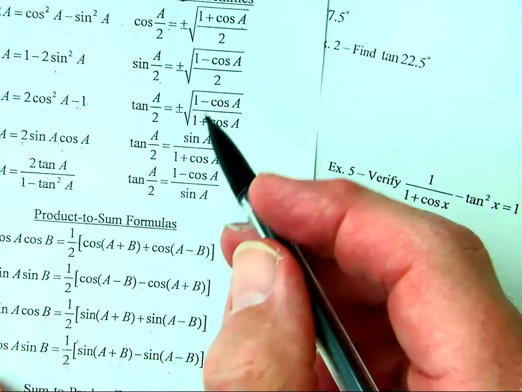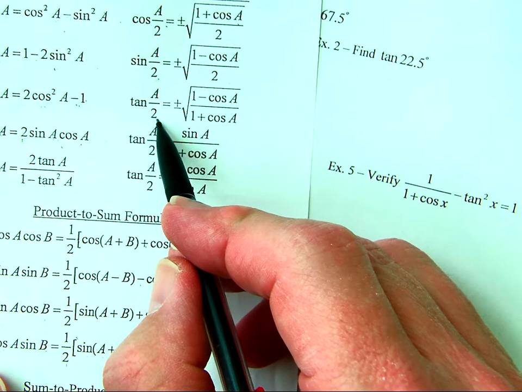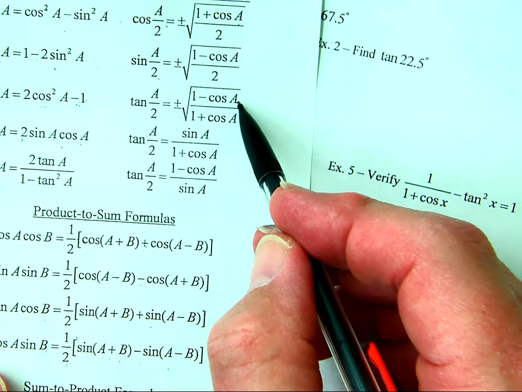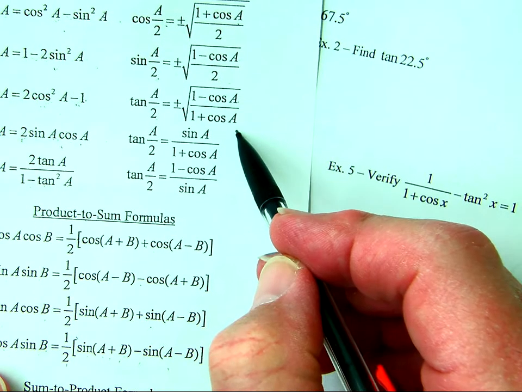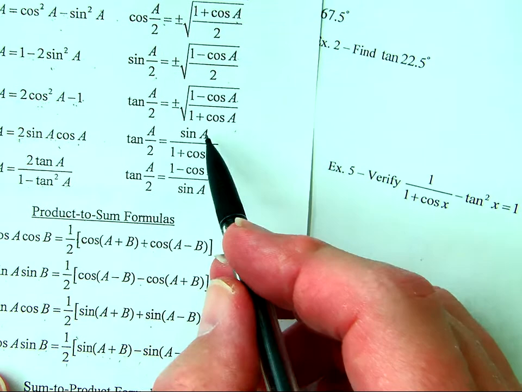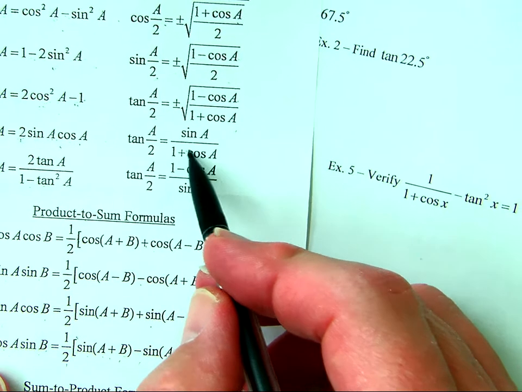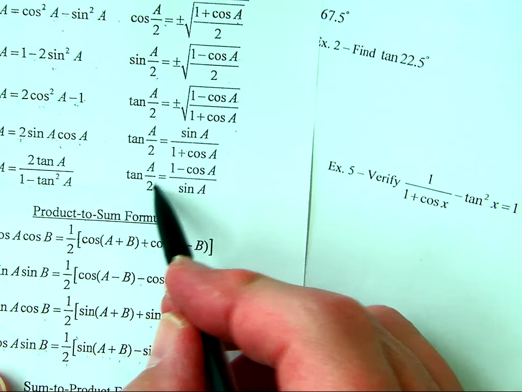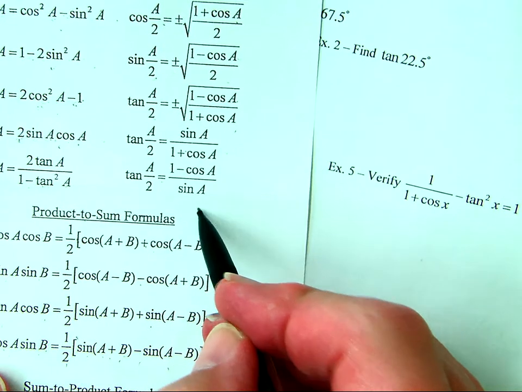Then you have 3 for tangent. The tangent of half a is plus or minus the square root of 1 minus cosine a over 1 plus cosine a, or you have the tangent of half a equals sine a over 1 plus cosine a, or you have the tangent of half a equals 1 minus cosine a over sine a.